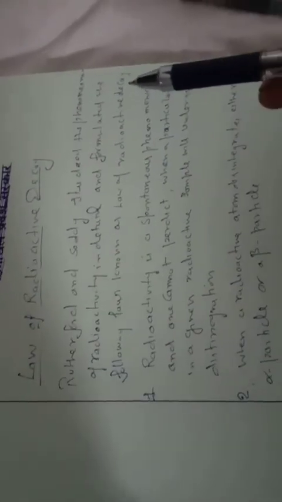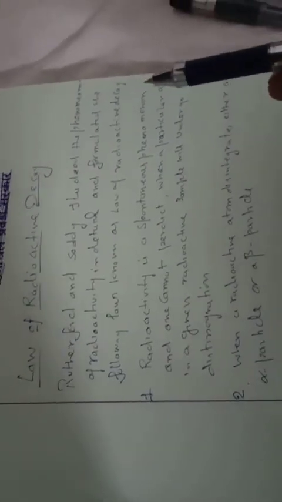We are here with Law of Radioactive Decay once again on YouTube. Rutherford and Soddy studied the phenomena of radioactive decay in detail and formulated the following law known as the radioactive decay law.